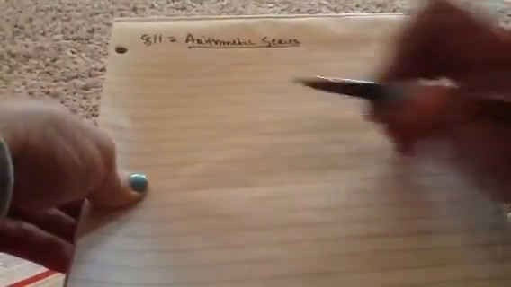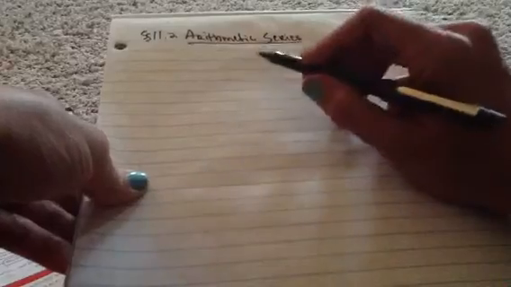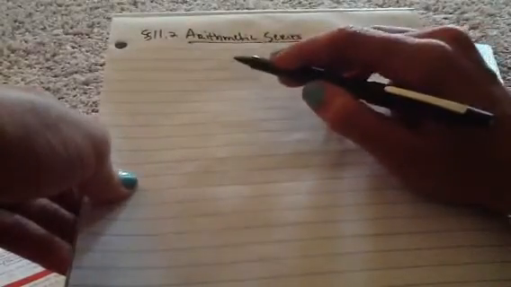Section 11.2, Arithmetic Series. Now, Section 11.1 was arithmetic sequence, which was just a number or a set of numbers, just a list.